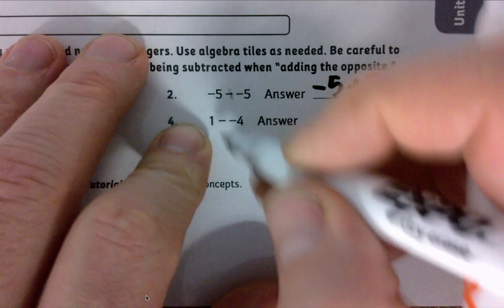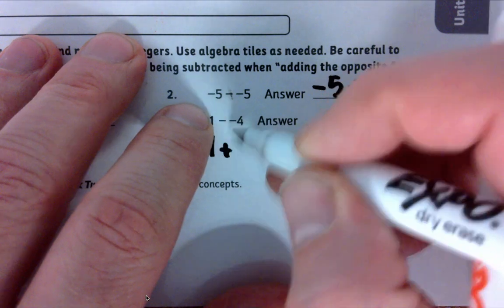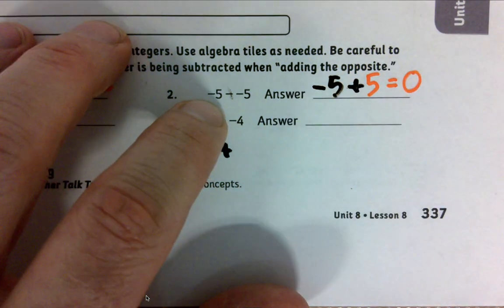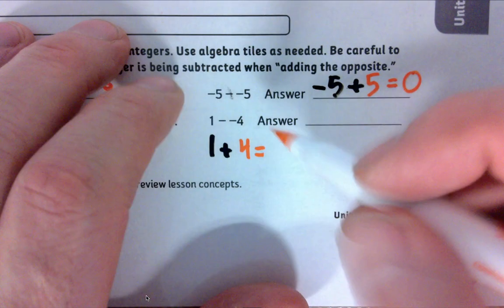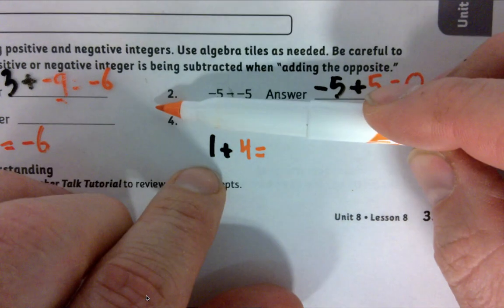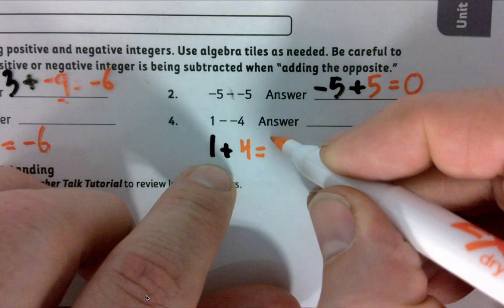Once again, working left to right. Keep that first number the same. Switch this to adding. And immediately after that, the opposite of a -4 is a +4. These both now are positive, so add them together. And the answer is a +5.